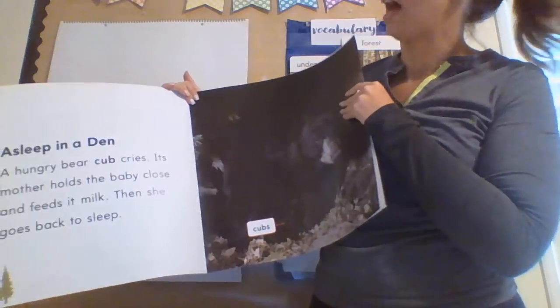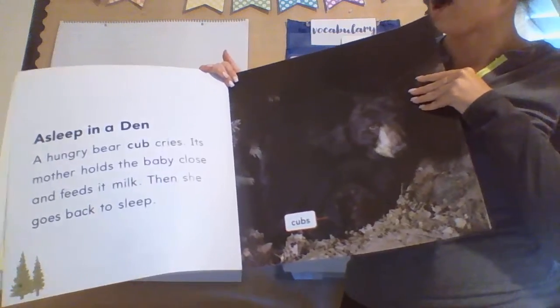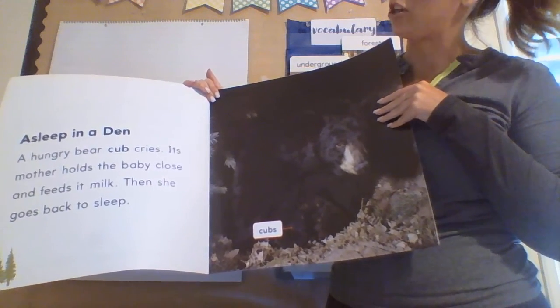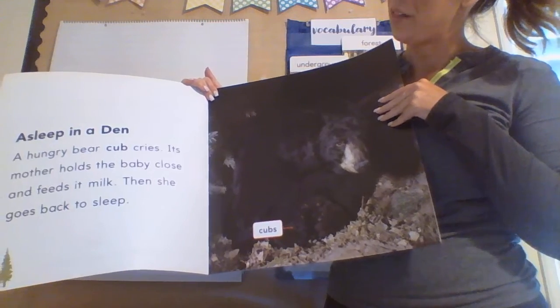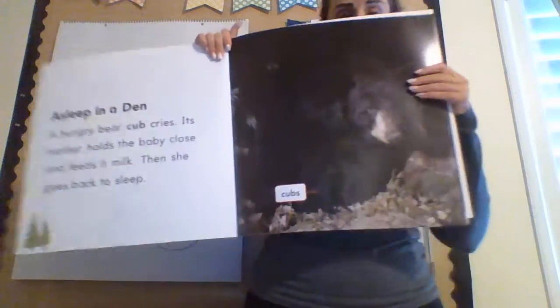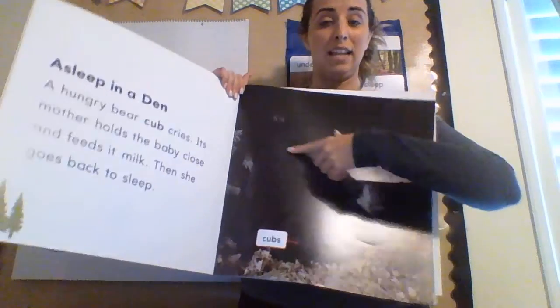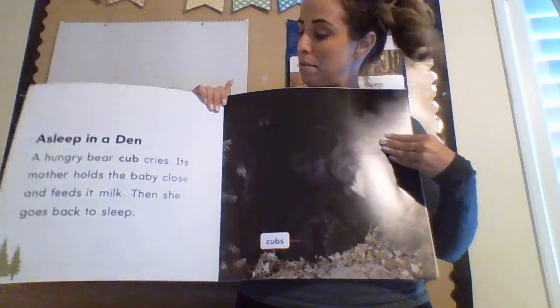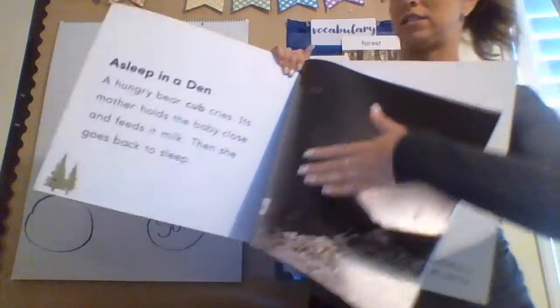All right, here we go. So we're going to read. A hungry bear cub cries. Its mother holds the baby close and feeds it milk. Then she goes back to sleep. So we know that in their den, so their homes are called dens, that mama bears feed their baby bears their milk.